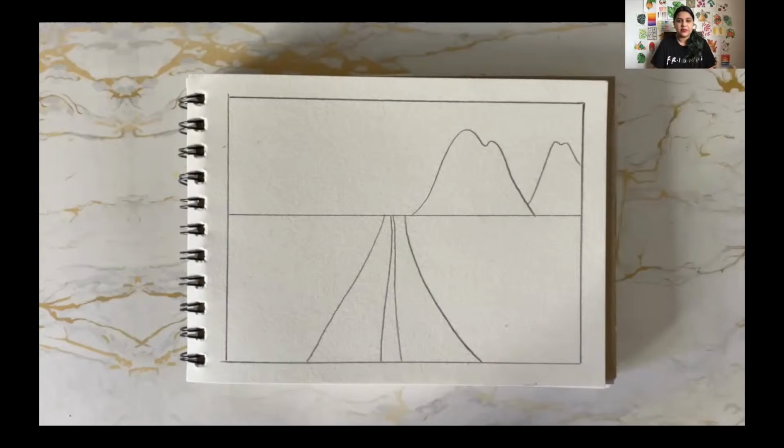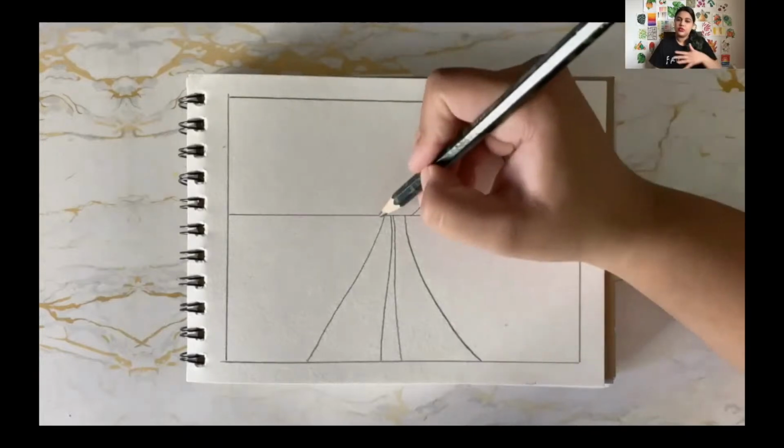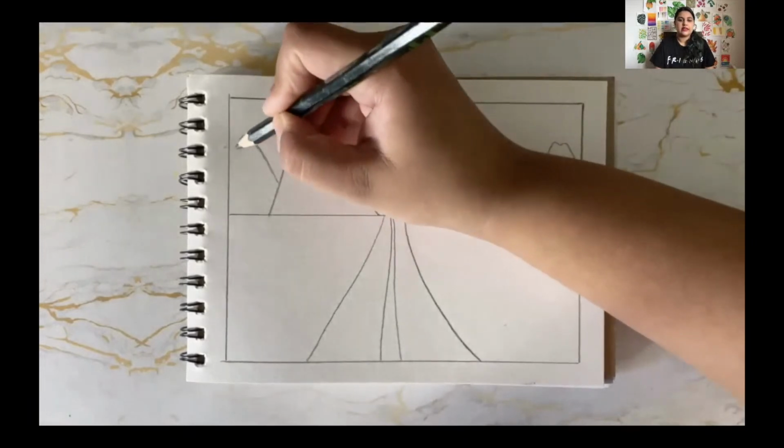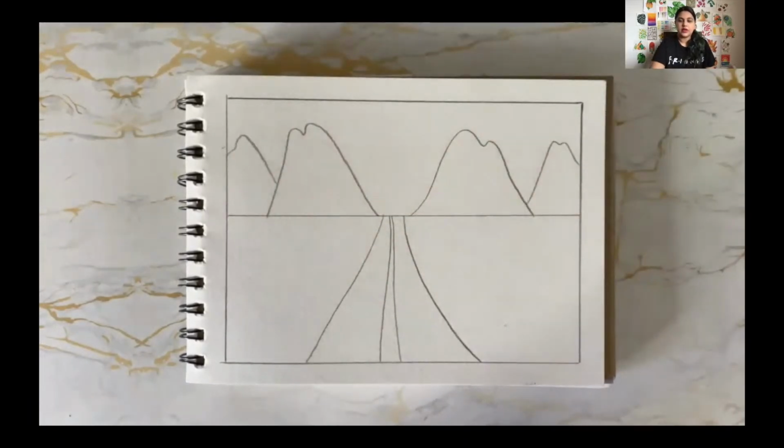All right, everybody is pretty much done. Excellent. Now, the next thing that we're going to do is on the other side, we're going to draw two more wiggly mountains. That's going to be the next step of our drawing. Perfect.